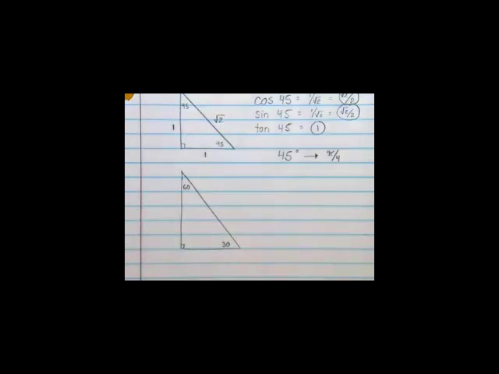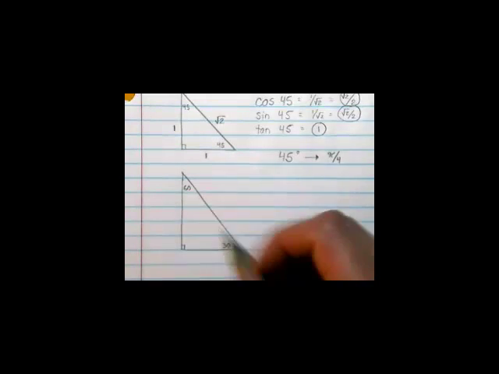This one's a little more tricky. Heidi, do you get it? No? The side across from the 60 equals x, right? So if this is x down here, what are the other two then? 2x and x square root 3. Okay, and which one's which? x square root 3 is the hypotenuse. Oh, you're close. This is actually the 2x.